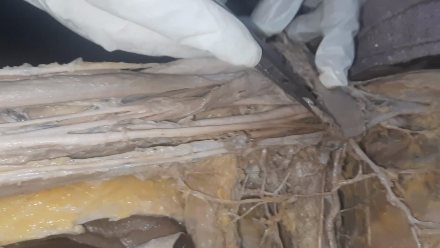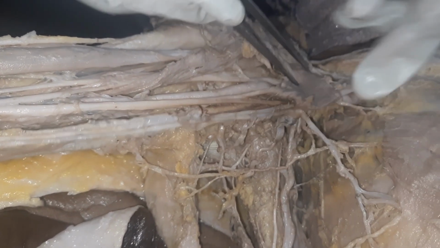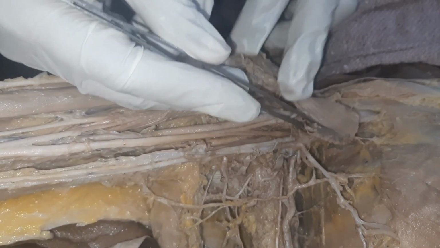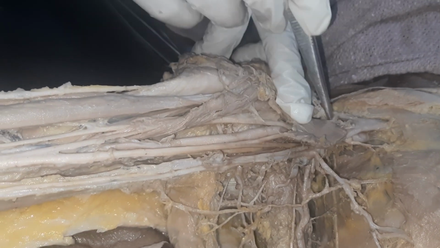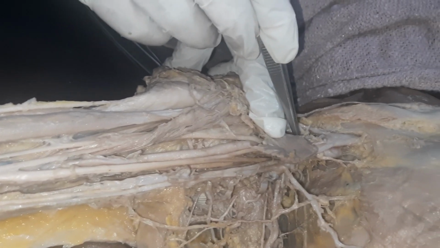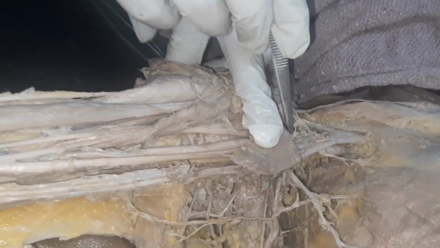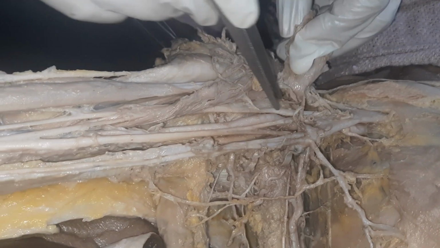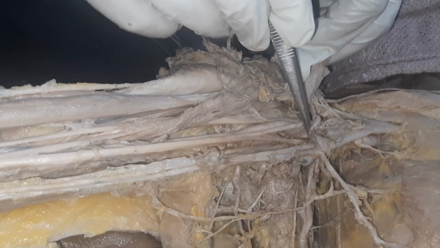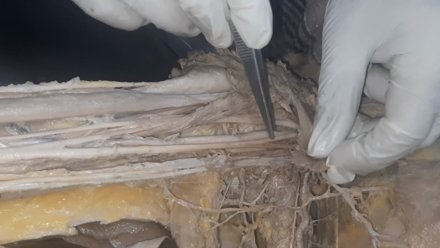This is the axillary artery. The axillary artery has got three parts. So this is pectoralis minor, which is dividing the axillary artery into three parts. The proximal part, that is the first part, is proximal to the pectoralis minor. This is the first part, and this is the second part, and this part is the third part.